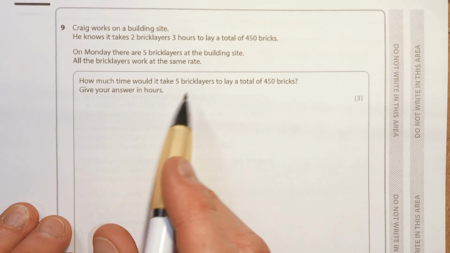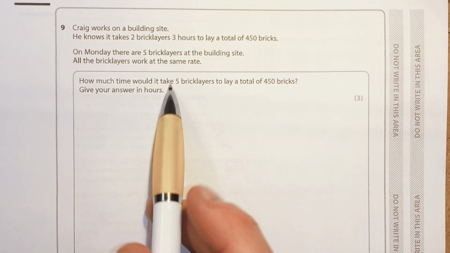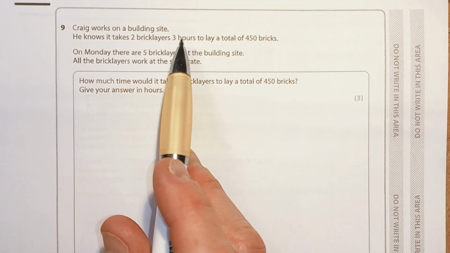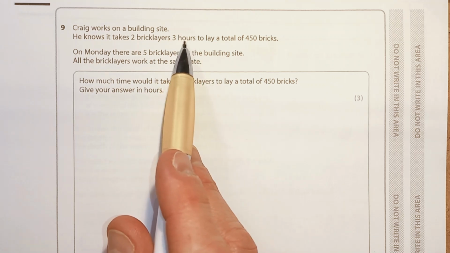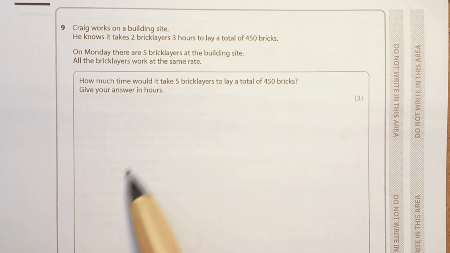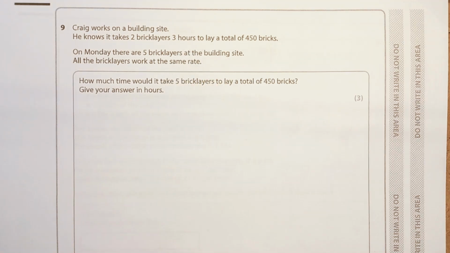With something like this, it really helps to just think kind of practically. We had 2 bricklayers taking 3 hours. If we've got 5 bricklayers, do we expect this time to increase or decrease? Well, if you've got more people, you'd hope it's going to be done quicker. So if we get an answer that's bigger than 3, we know we've done something wrong.